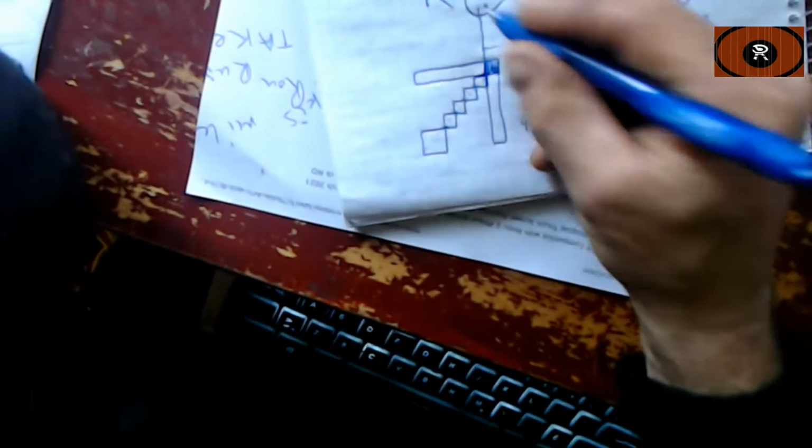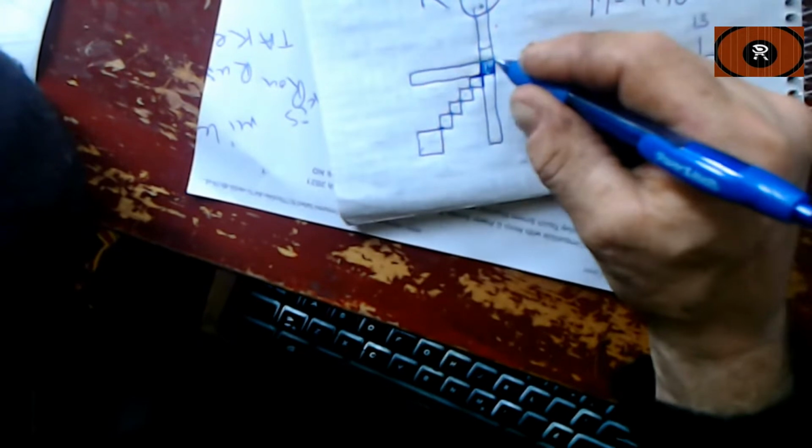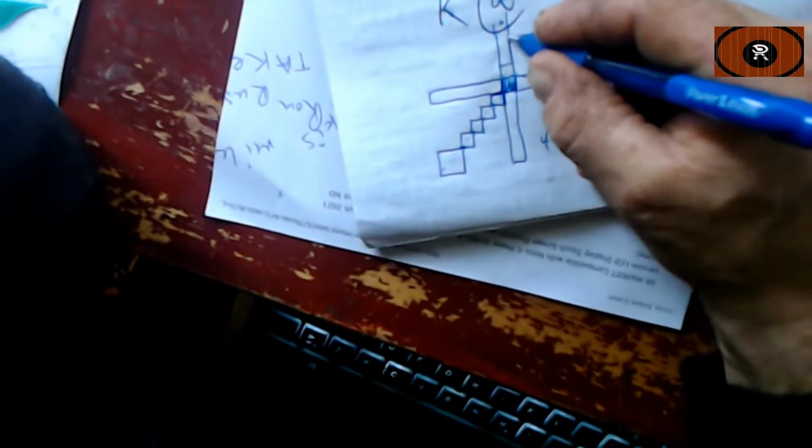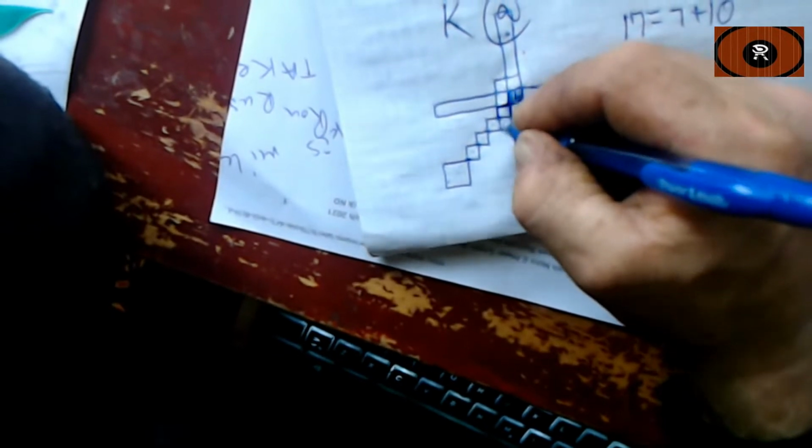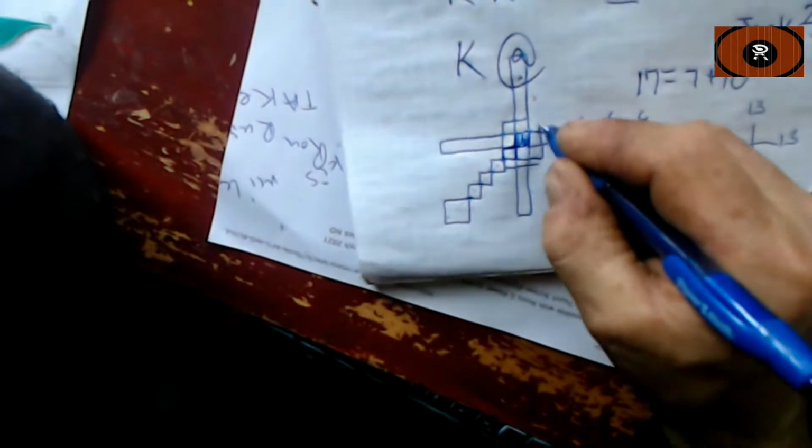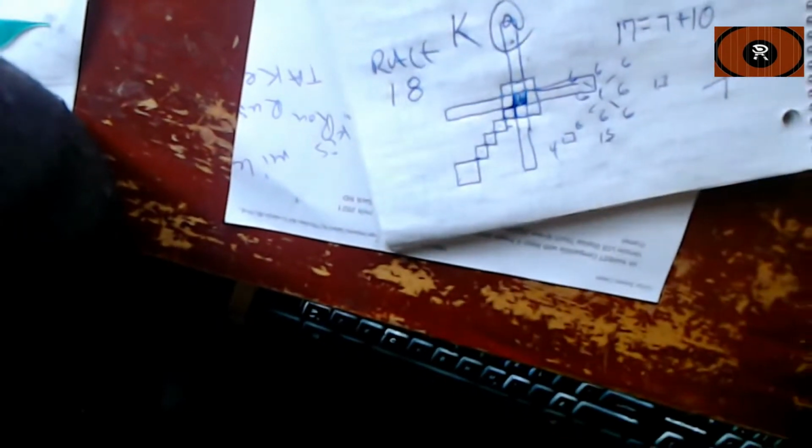Everything comes in. And then we have to do this. Did I do this right? No, it's got to be here. Let me take this away. This is the raw center. This is the raw center.